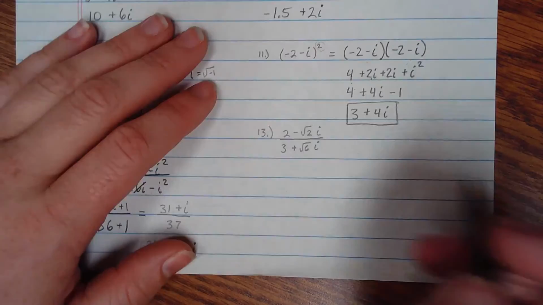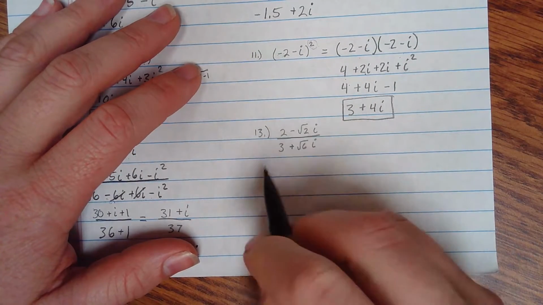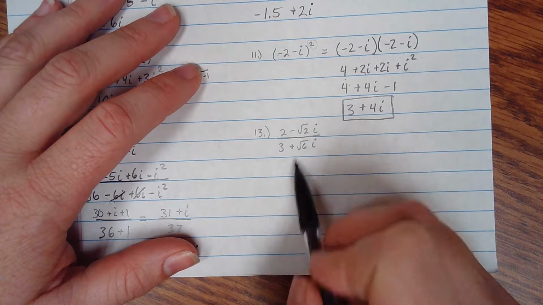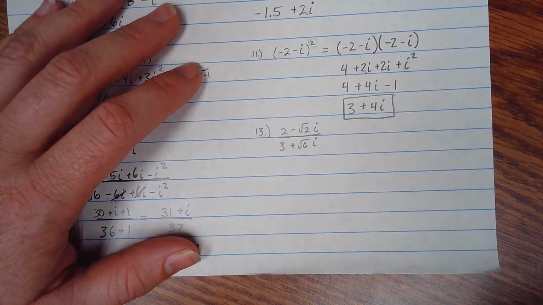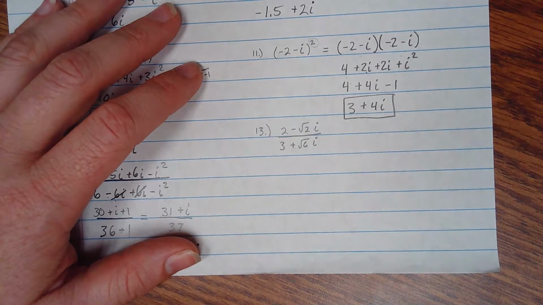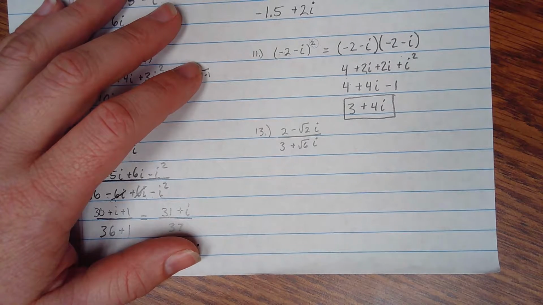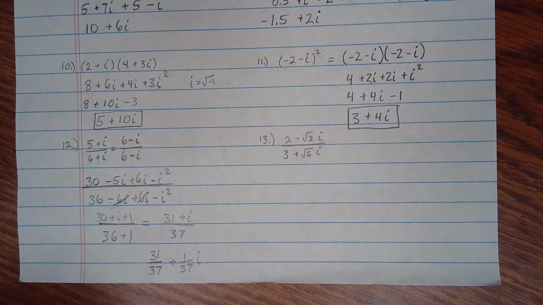Final problem, and then I'll let you guys go and do the homework. All right, here I have to do the conjugate, but I got roots in here. I've got all kinds of things. I'm going to have to remember several of my tricks using square roots and factoring and foiling using these different terms in order to solve this problem.